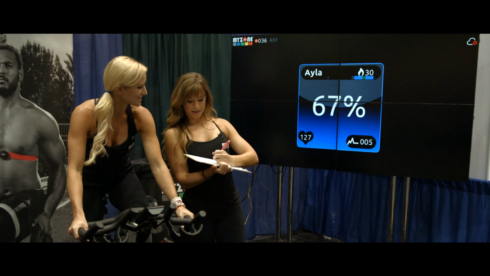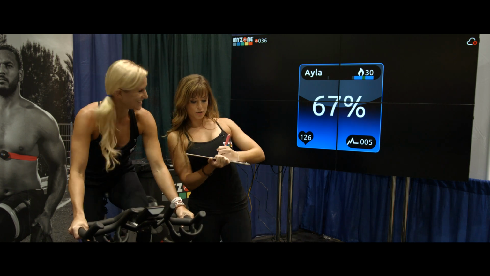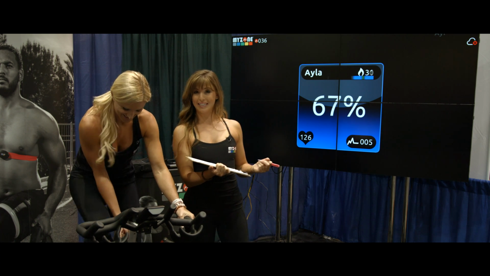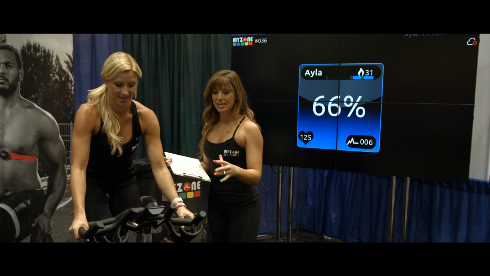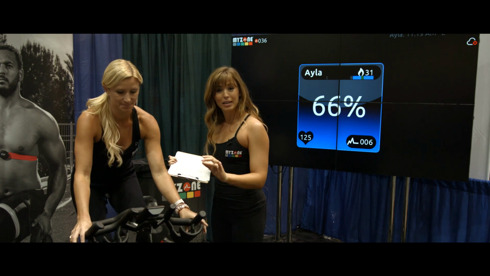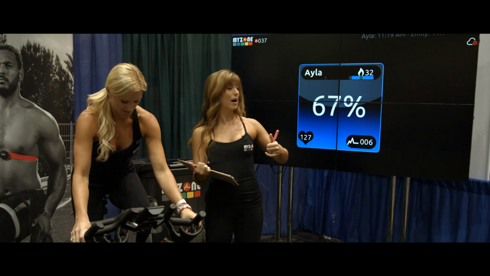Good, about a 5. Wonderful. Okay, good. You can actually take it up now into the green zone. Great. Here we go. Looks good. So Ayla is increasing her revolutions per minute just a little bit, and she's definitely increasing her watts to bump her heart rate up.